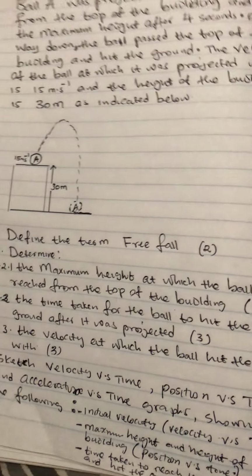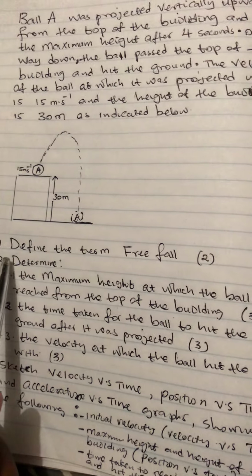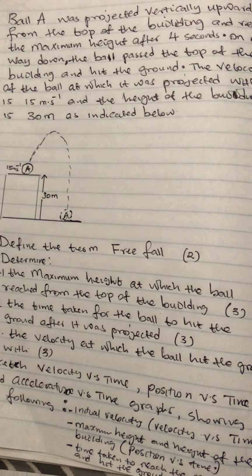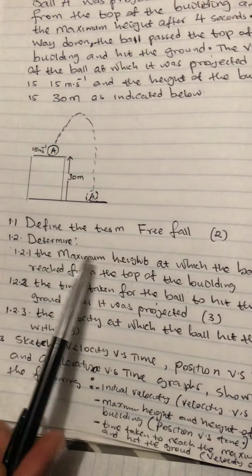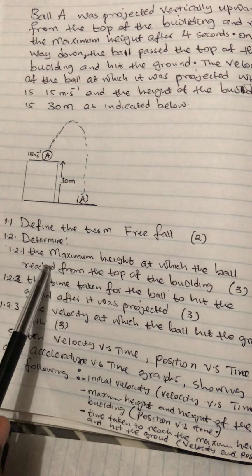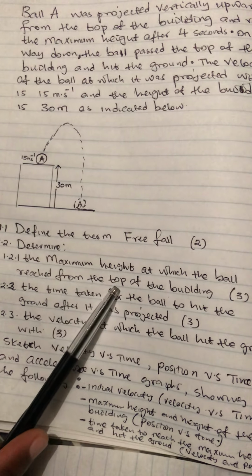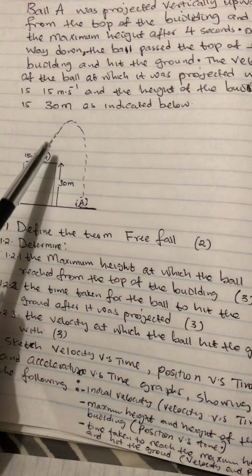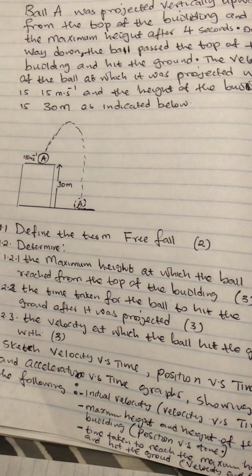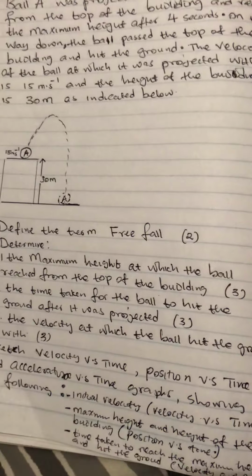Now, let's proceed to the next question. Determine, we're going to calculate here, the maximum height at which the ball reached from the top of the building. Now we are looking at the maximum height. I hope you remember, my learners, that we're going to try to answer this one.